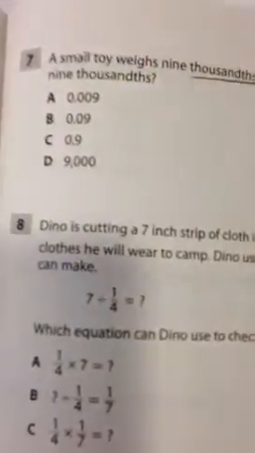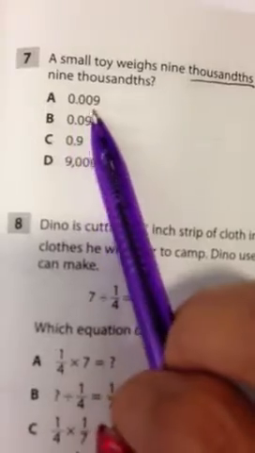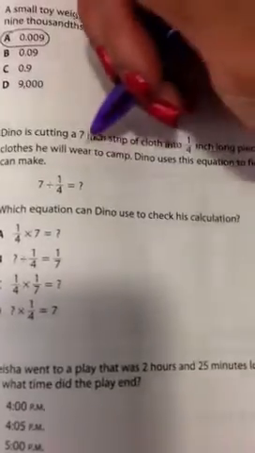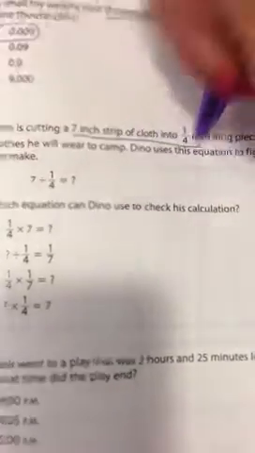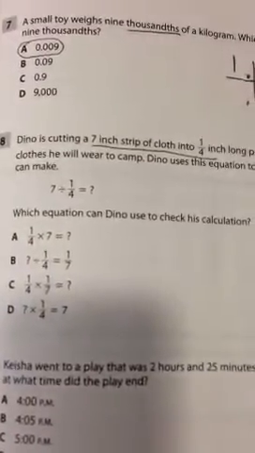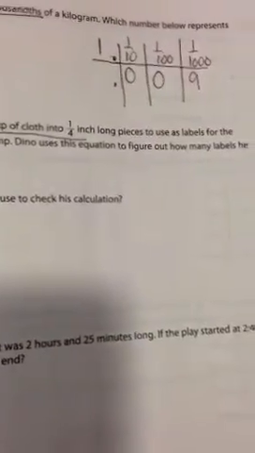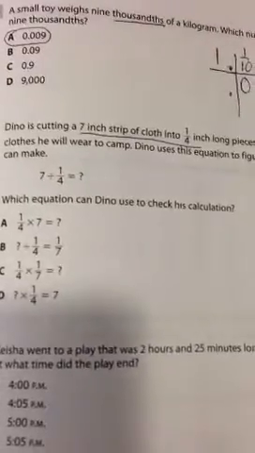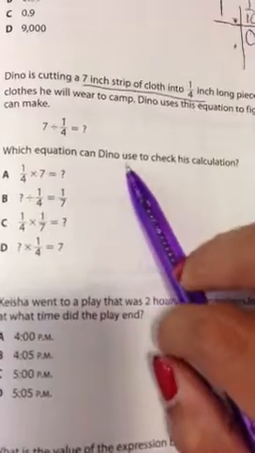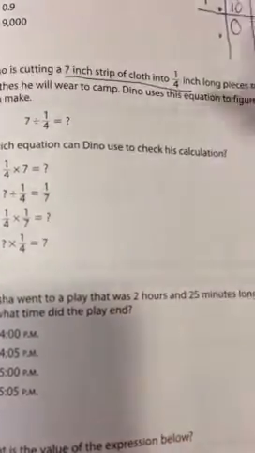Let's look. 0.009. Easy. This one's a little tougher. Dino is cutting a 7-inch strip of cloth into 1/4 inch long pieces to make labels for the clothes he will wear to camp. Dino uses the equation to figure out how many labels he can make. There's his equation, 7 divided by 1/4. Which equation can Dino use to check his calculation?